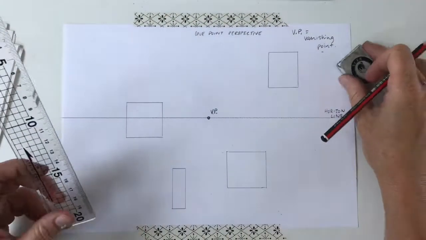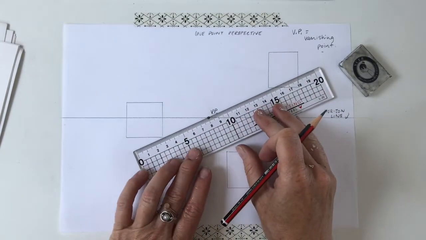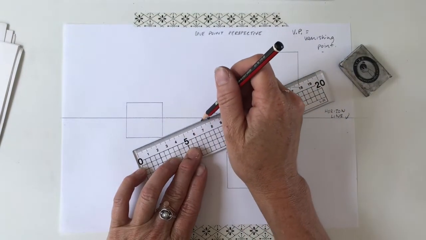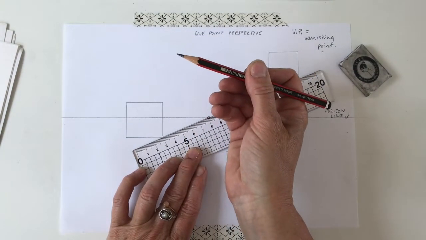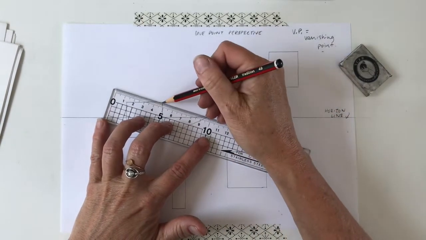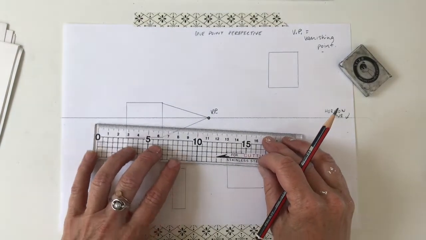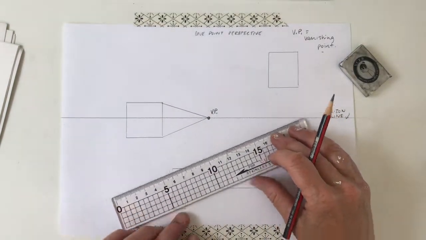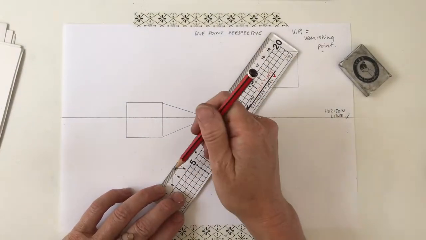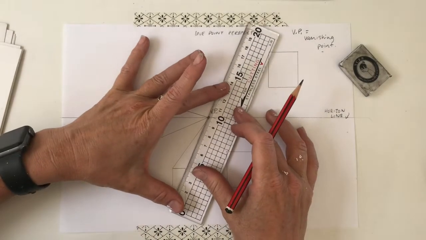Now, the next thing we need to do is draw lines from the vanishing point to the corners that are closest to the vanishing point. So you can see what I'm doing here. Got my nice sharp pencil because I need to make sure I'm being accurate. And I'm going to just draw on each box, I'm going to draw these lines. So you can already begin to see on that first box how it's making the box look as if it's coming out at you.